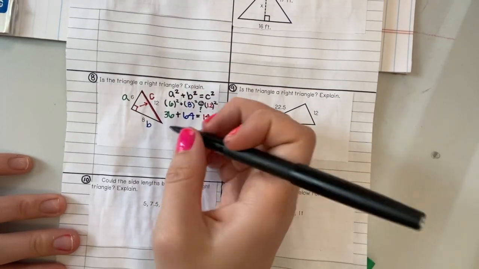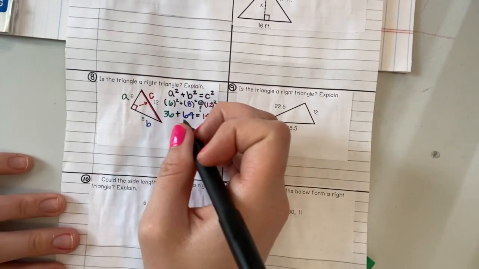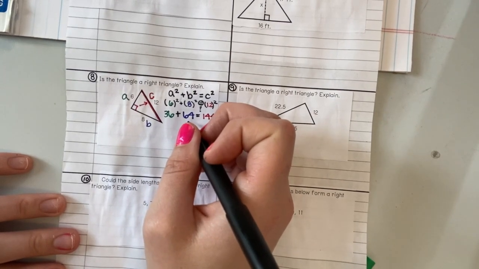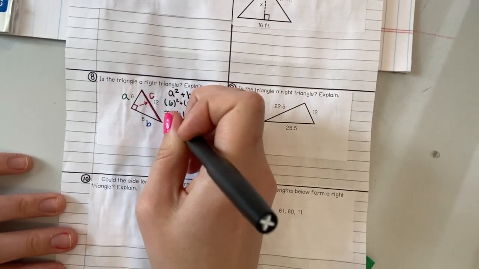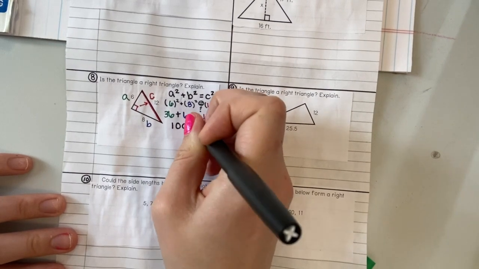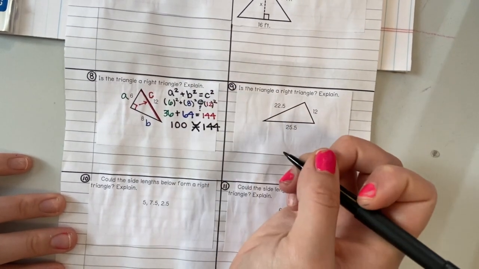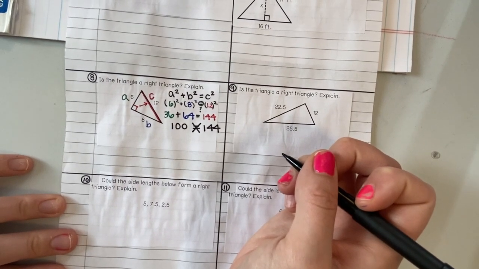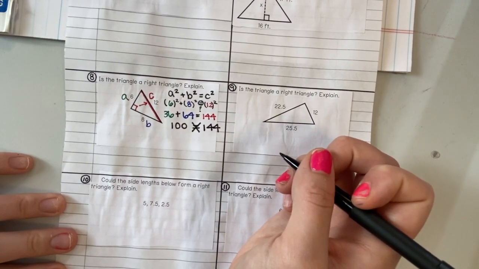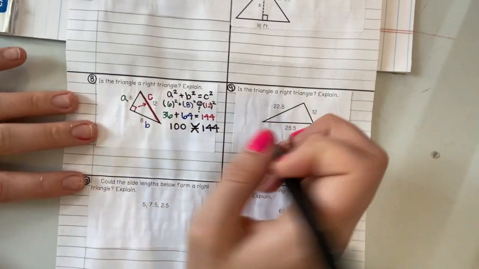I know that 36 plus 64 gives me 100. 100 is not equal to 144. So this triangle is not a right triangle.